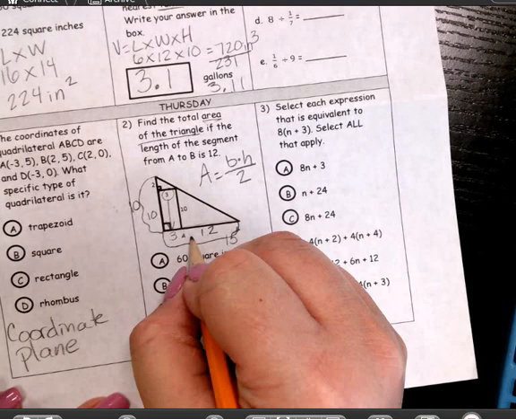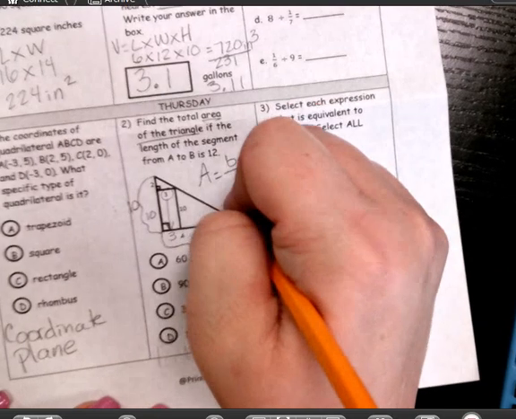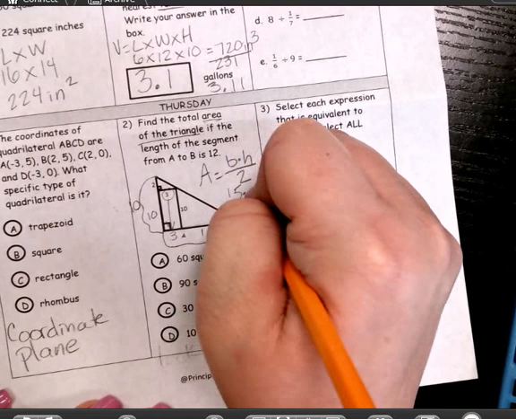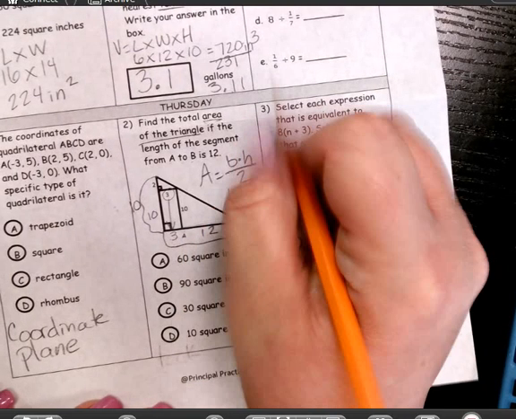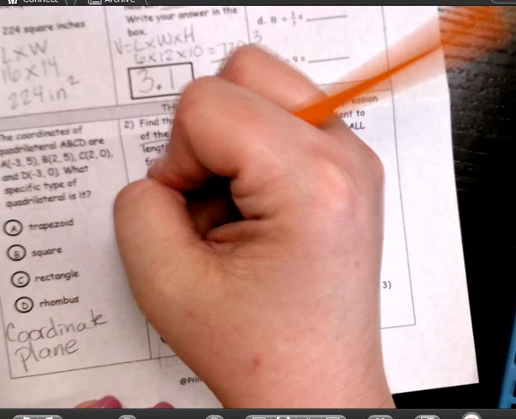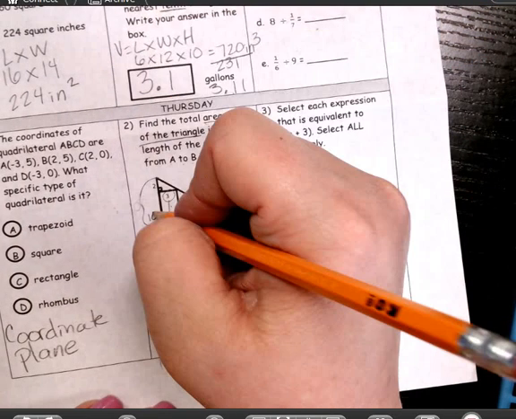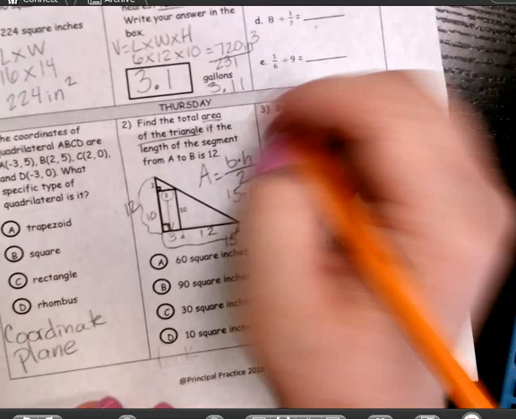Okay? So now I plug in the numbers. 15 times 12. That's not 10. Y'all just sitting there letting me write 10. Like 10 plus 2 is 12. Come on, y'all.